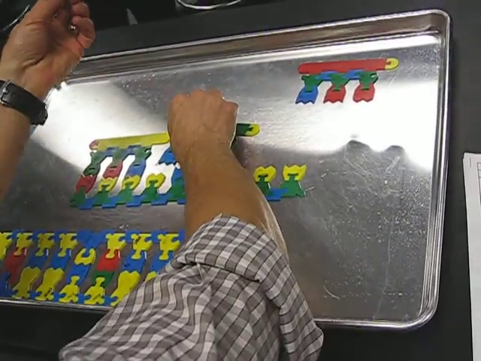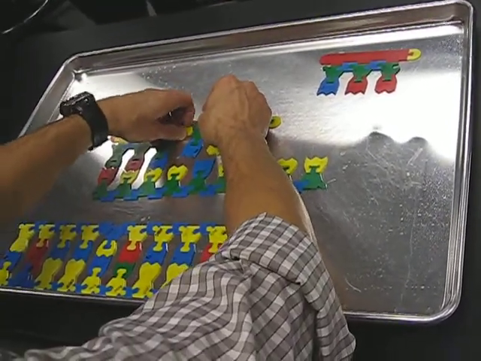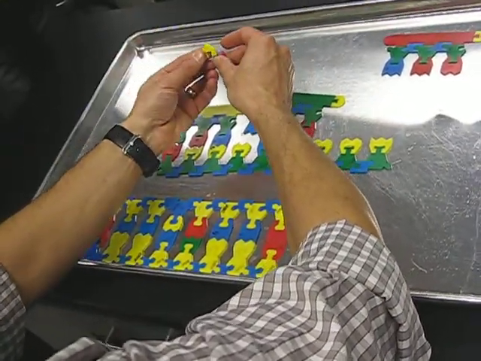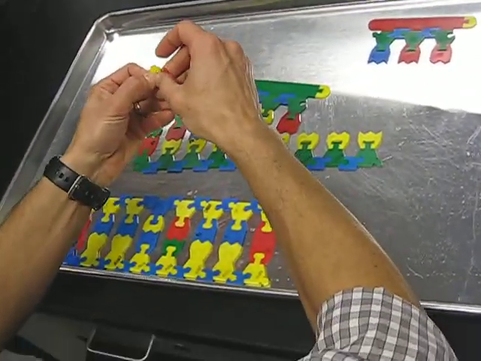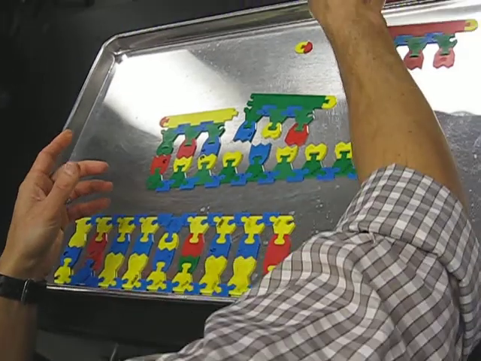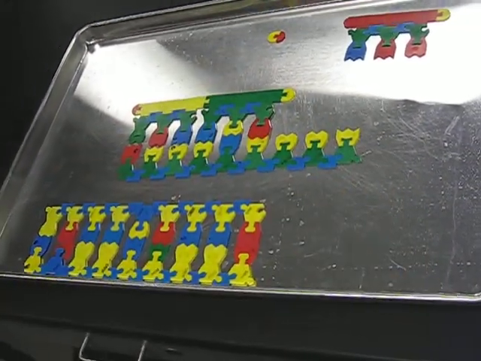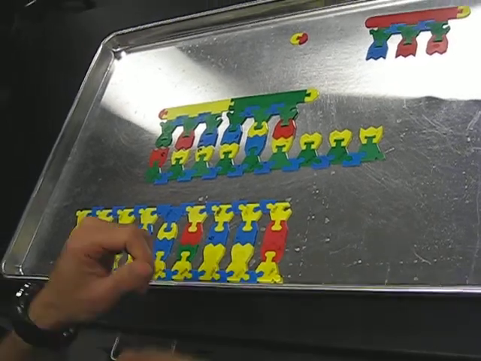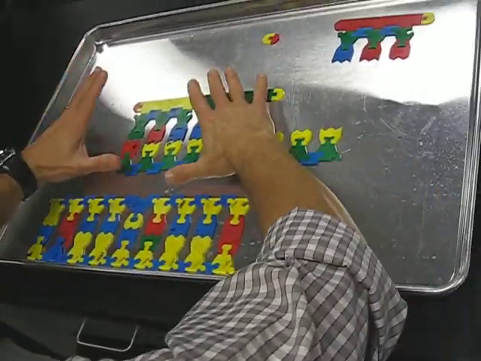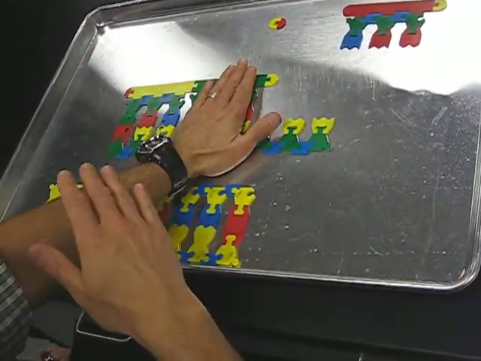You lose the hydrogen from the amino group. You lose the OH, the hydroxyl, from the carboxyl group. You with me? And you end up making water. Okay? And boom, peptide bond. Okay? Now, I've shifted the ribosome. Now the P site's right here.